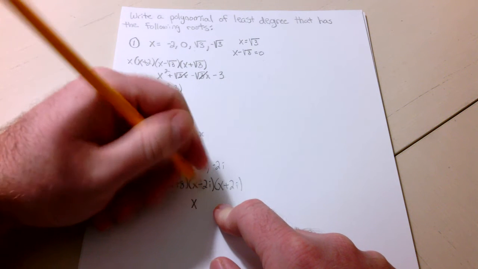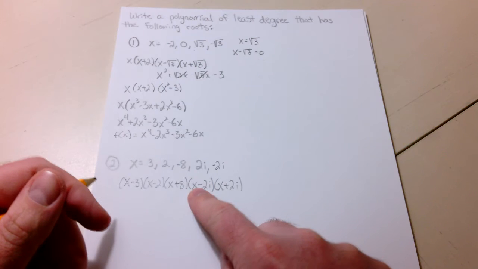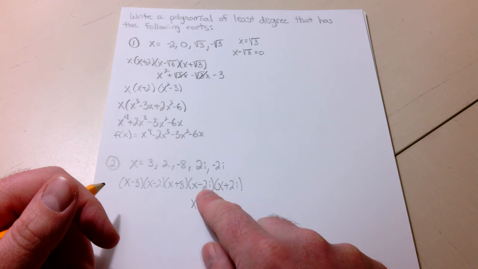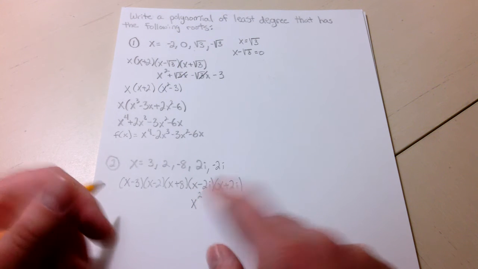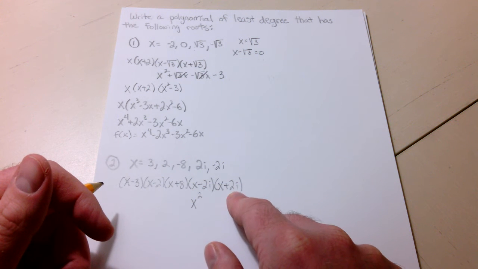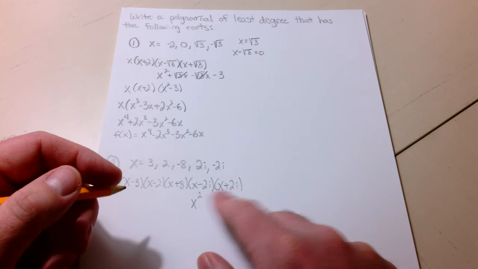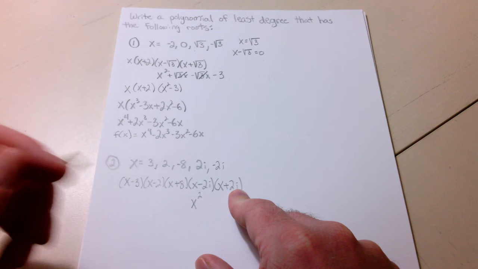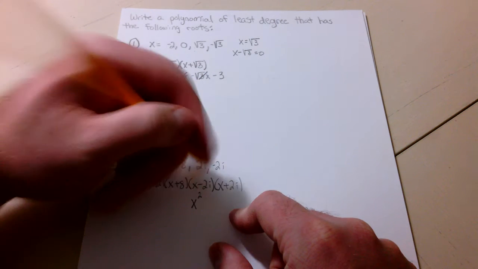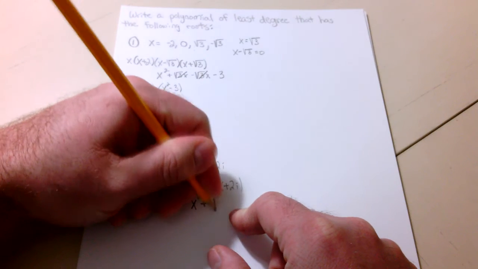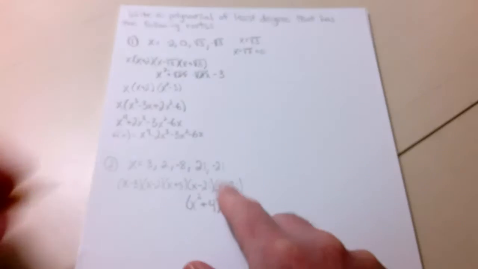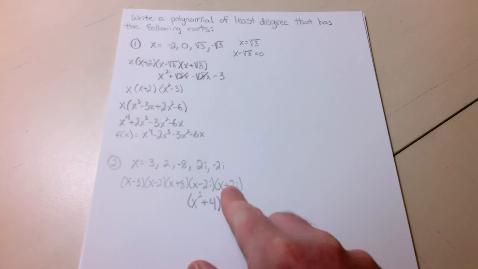I'm going to skip over the middle variables here this time, because when I do x times 2i, I get 2ix, and then negative 2i times x is a negative 2ix, and they'll cancel out. So I just have negative 2i times positive 2i, which is going to be negative 4i squared. And we know by now that i squared is equal to negative 1. So it's really negative 4 times negative 1, which gives us plus 4. So that's the factor we get when we multiply these two pieces.